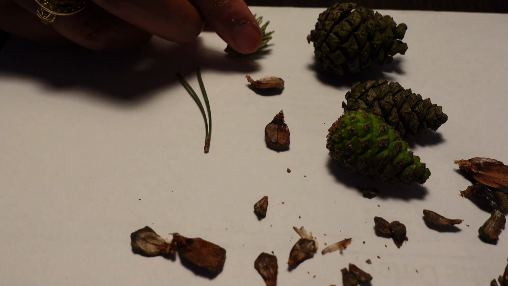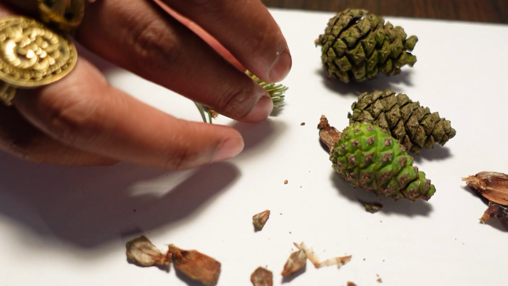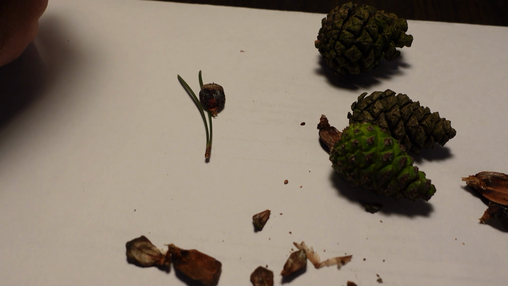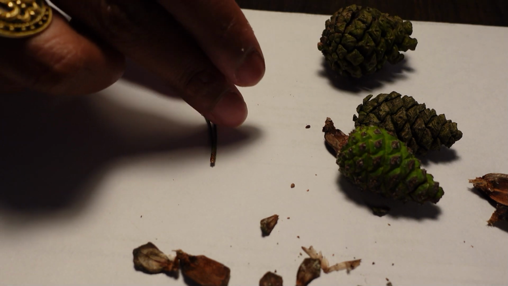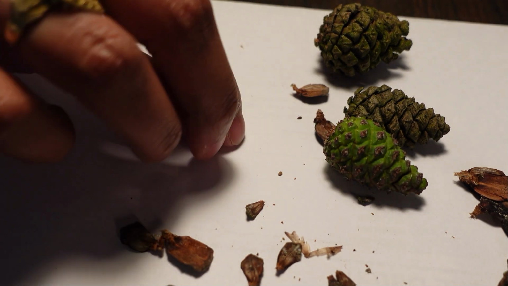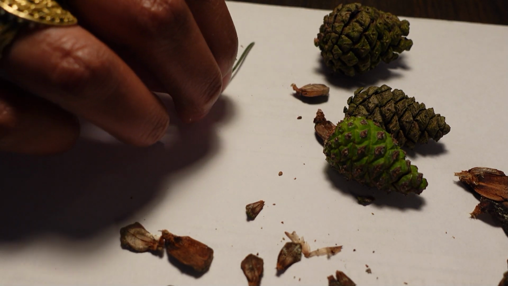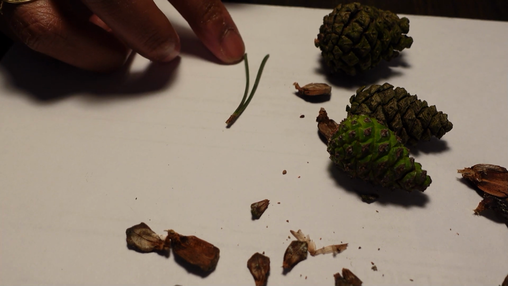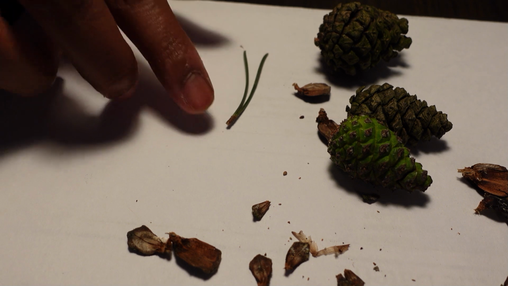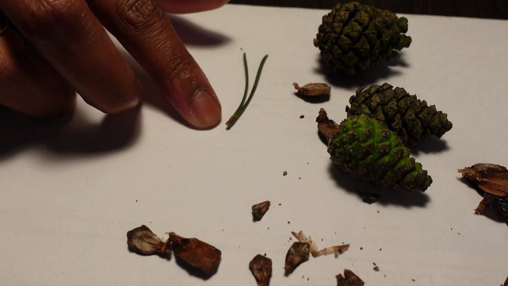We've also here a shoot. I will actually eat that one now. It's soft, it's tasty, it's just lovely and very, very healthy. I will tell you about the ingredients later. And here is what I just mentioned. 2 needles come out of this tiny sheath here.